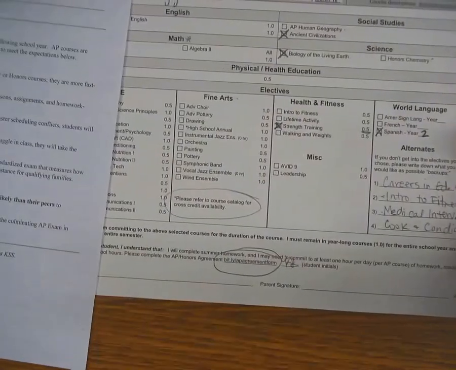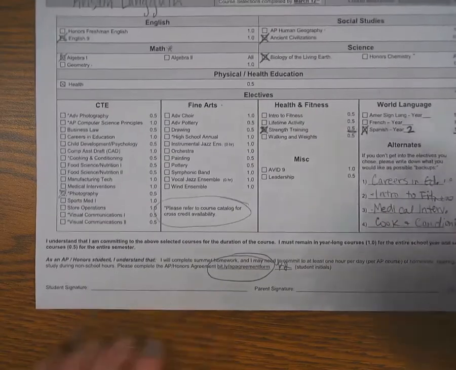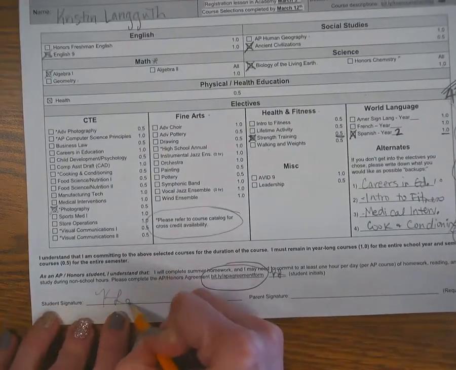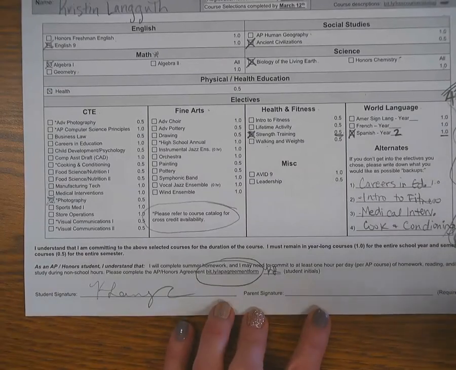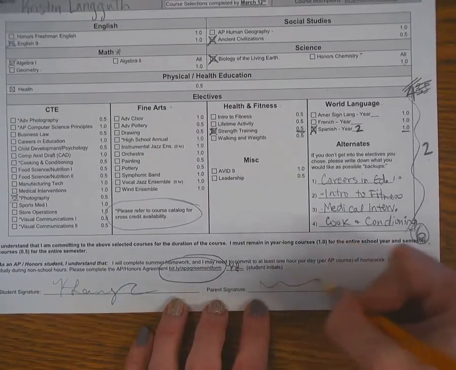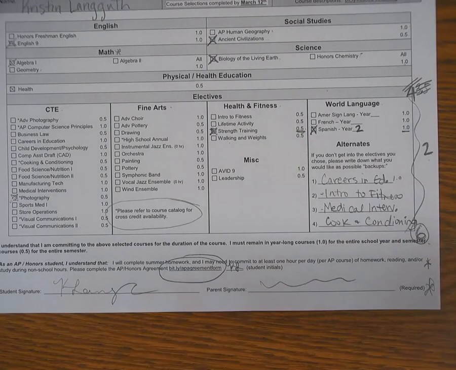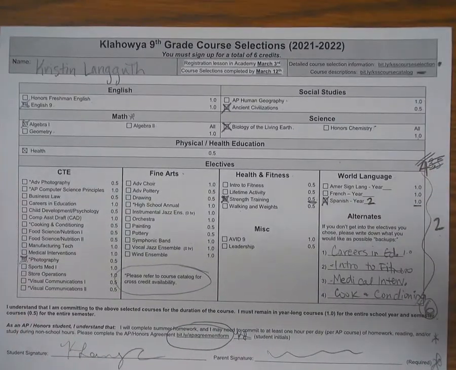All right, finally, everyone is going to sign the bottom saying, yes, these are the classes I want to take. There's my signature. You're going to talk with your parents. It's super important that they're a part of this conversation, and you're going to have them sign. All right, well, that is the end of filling out this form. You are ready for the next step and entering it into PowerSchool.